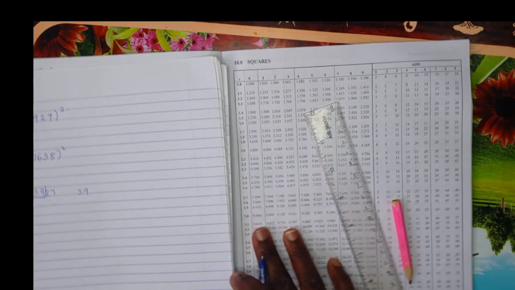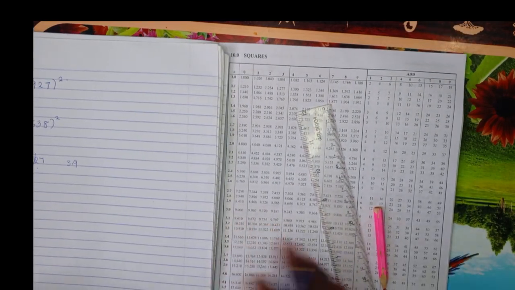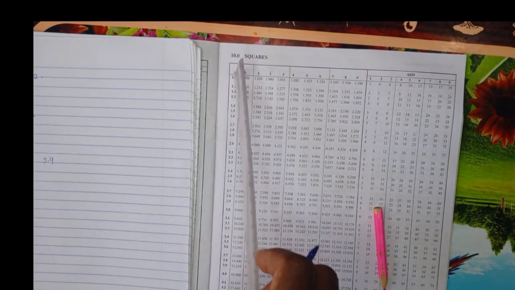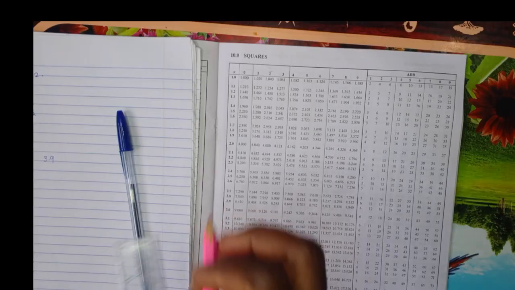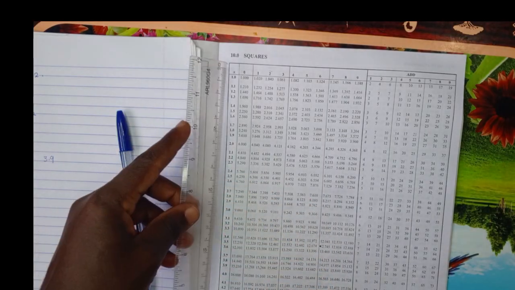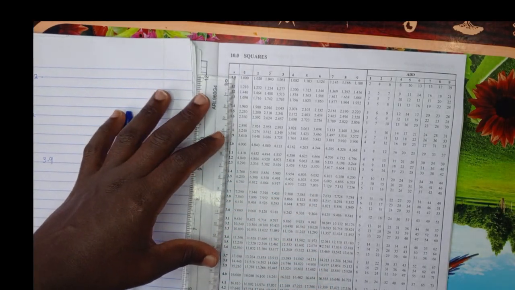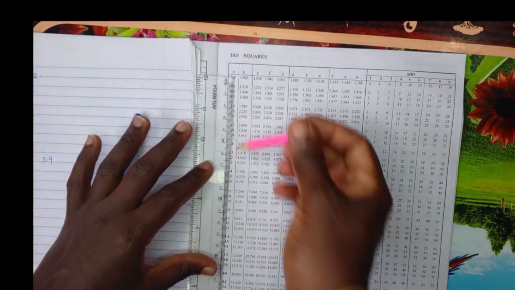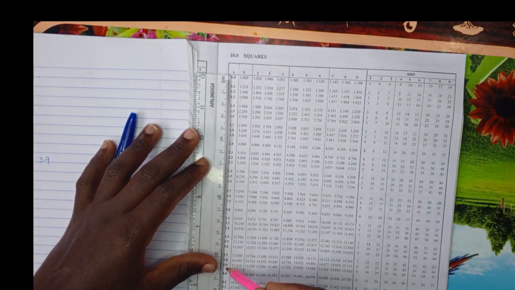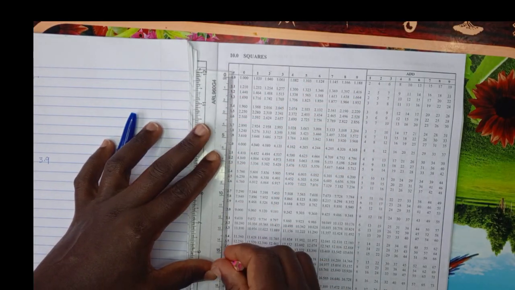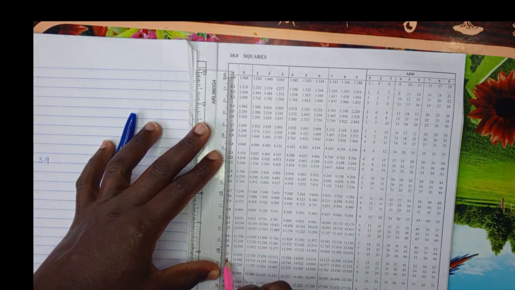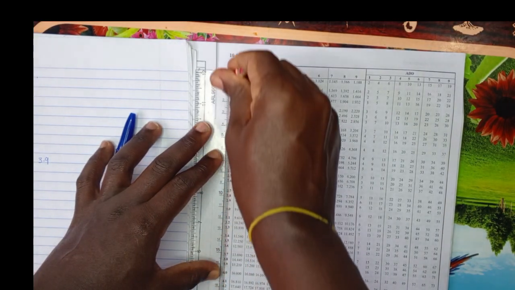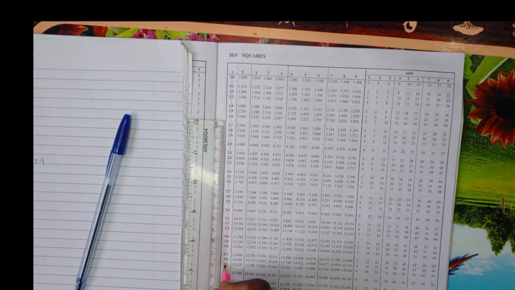This is where you get 3.9. It is normally in this X column. To be clear, I'll be using this color pencil. So find 3.9. There's 3.9 here. I've said use this column.